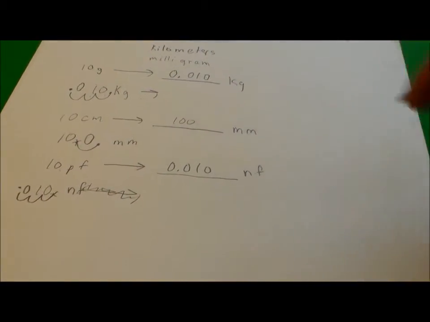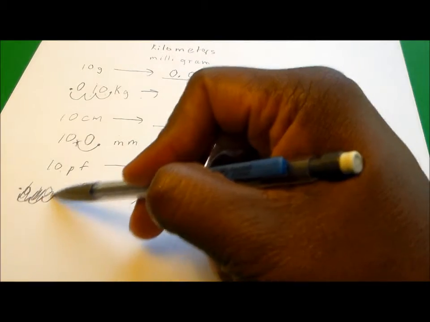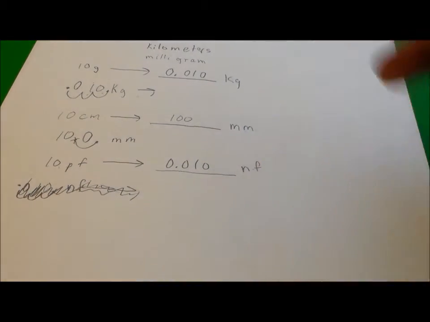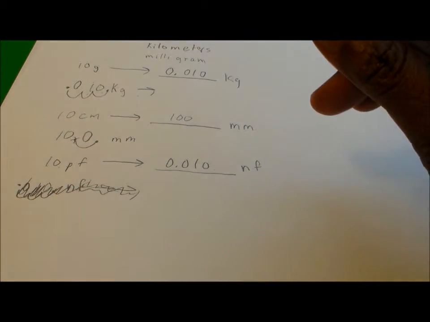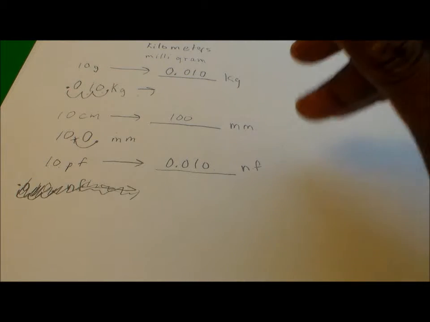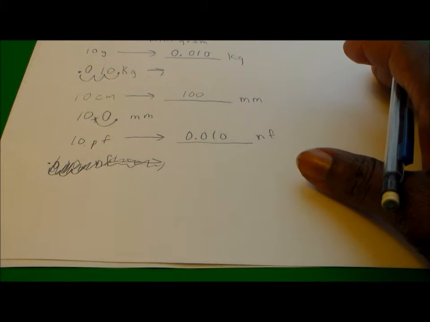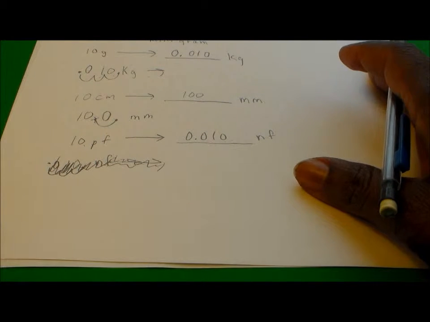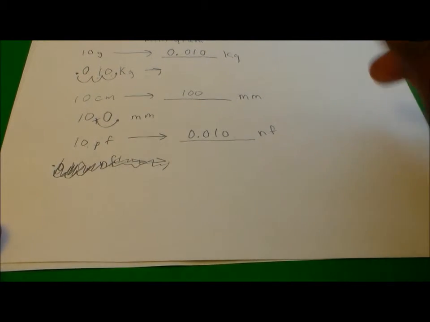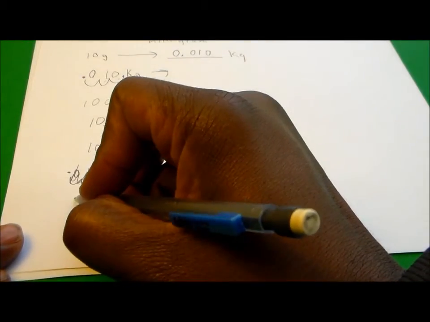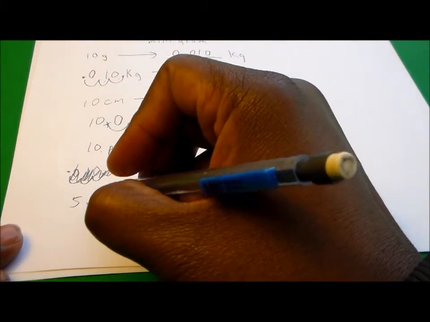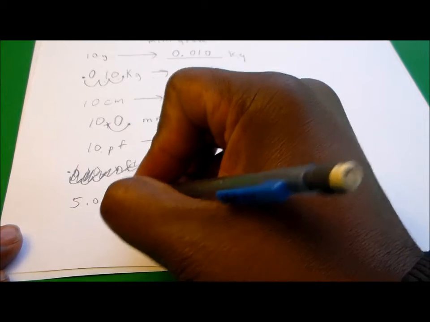Okay? So that's how the conversions are done when you're converting from one unit to another in metric units. Let's say, for instance, you have a number that's expressed in scientific notation. We're doing an additional example or two here.